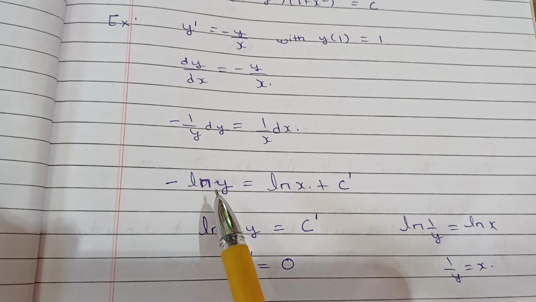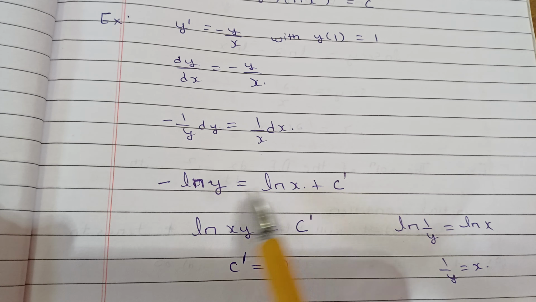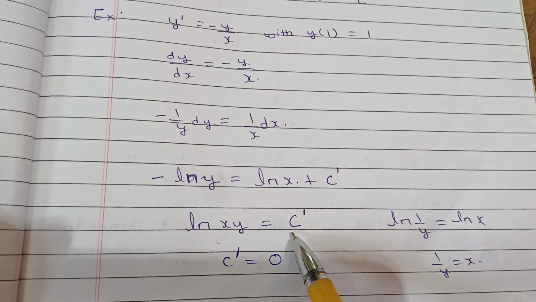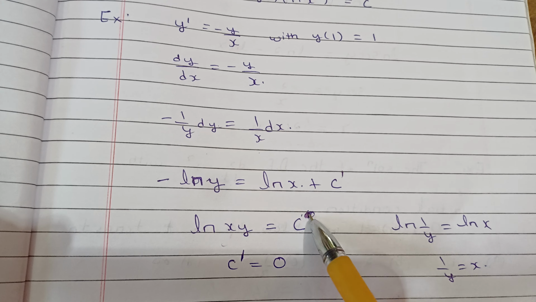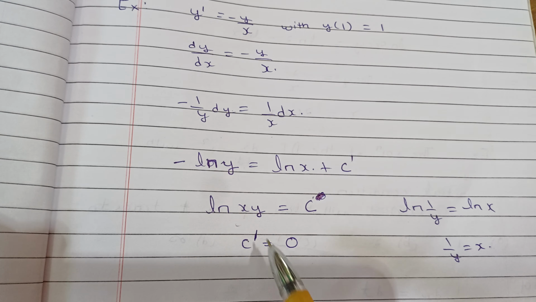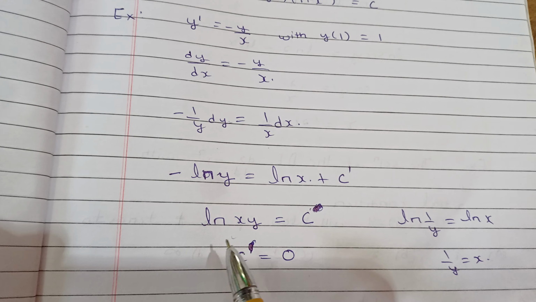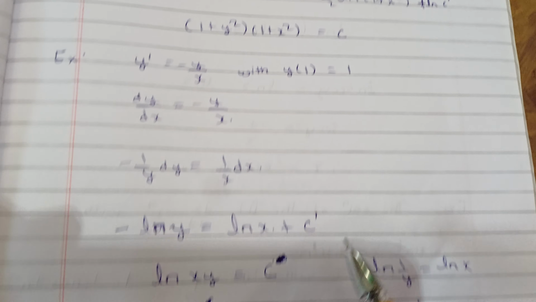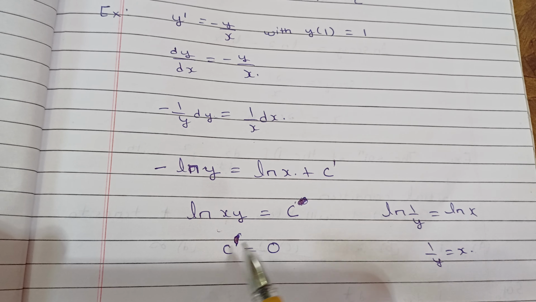That's definitely so. If it comes to this side, then log a plus log b is log ab, equal to c dash. It will be, just write it c, because of minus c dash it came. Then you know this should be c, and the condition was given at x equal to 1, y equal to 1, means log 1 equal to c, and this is possible only when c equal to 0.